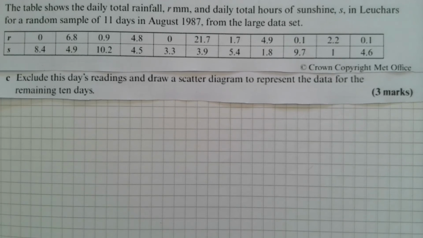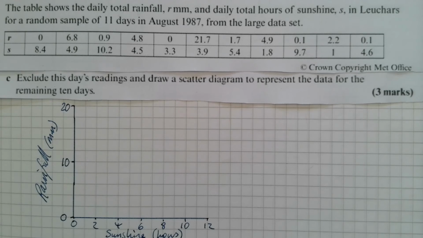Right, here's the next part. You need to draw a scatter diagram. So take your time. There's 3 marks for it, so it's worth taking your time over, and it's quite easy really. If you're struggling to set up your axes, a little bit of advice I'd give you is always go for 5 or 10 squares for every 10. It makes it much easier to split up any whole numbers, and generally put time along the bottom, but it doesn't actually matter if you don't.